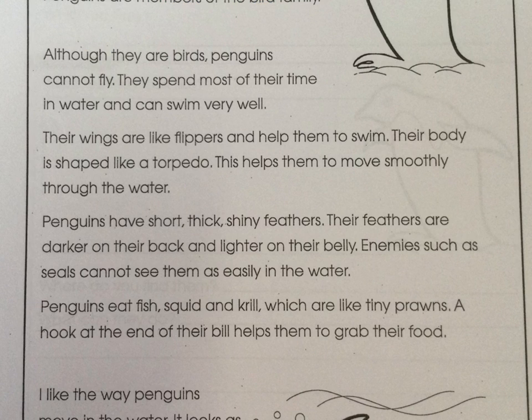Let's have a look at an example of a report on penguins. We can see that the report has a clear structure. It is organised into paragraphs. Pause the video and see how many paragraphs you can count.